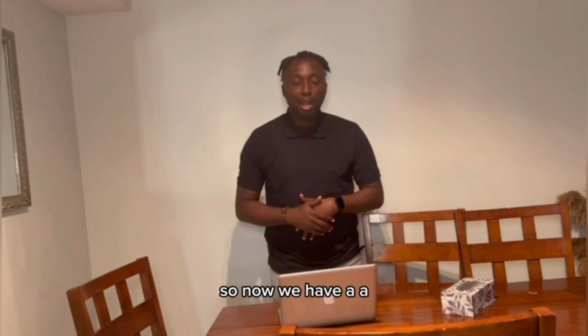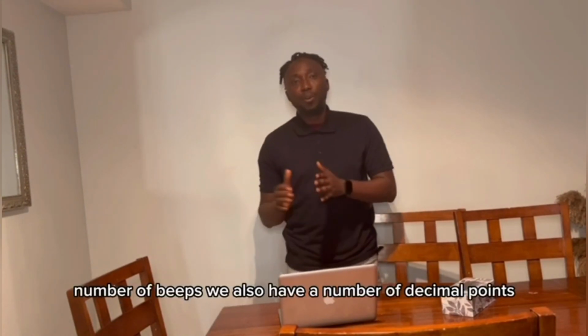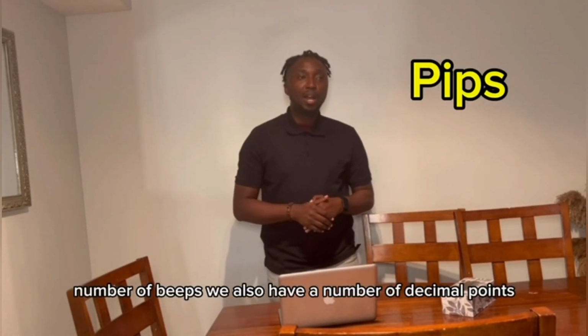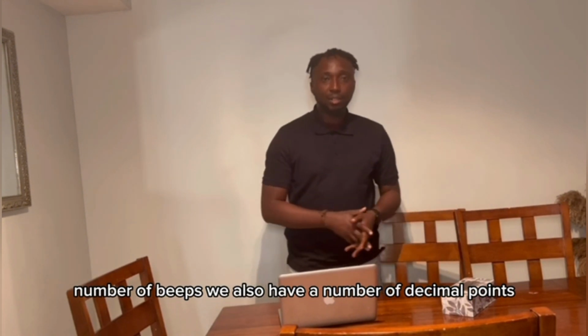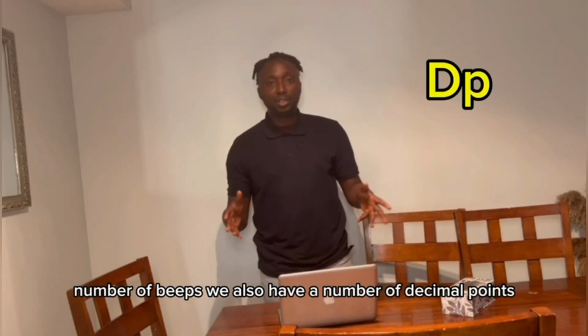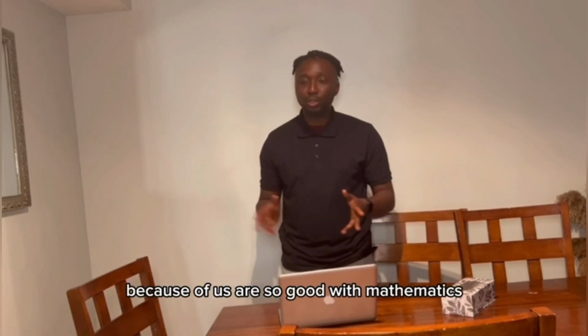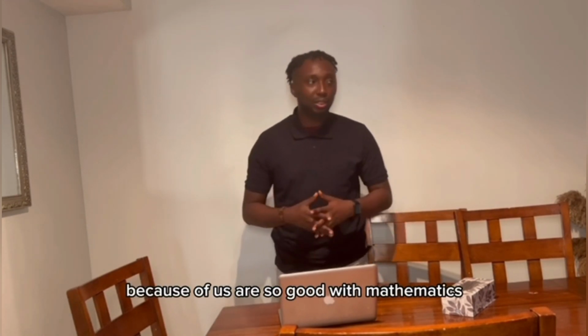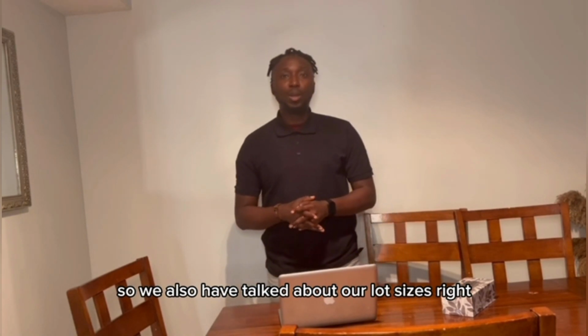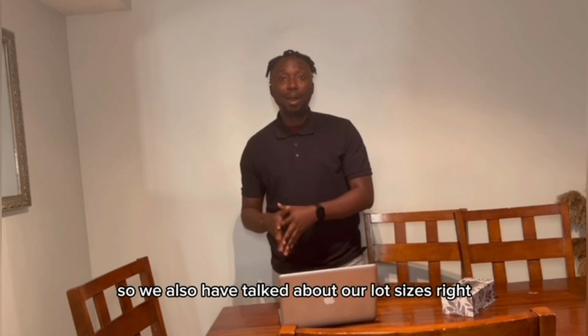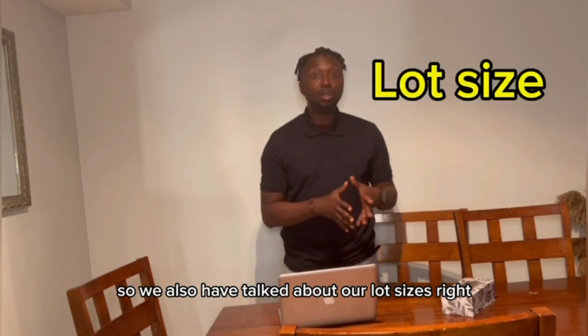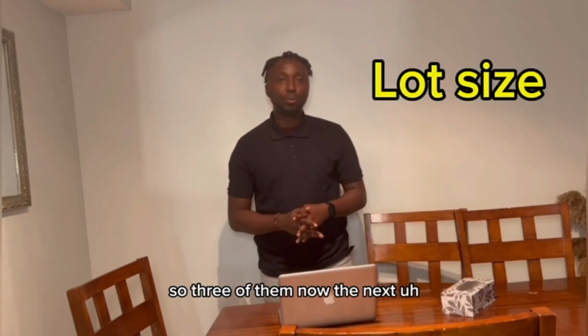So now we have our number of pips. We also have our number of decimal places, for those of us that are so good with mathematics. We've also talked about our lot sizes, right? So 3 of them.